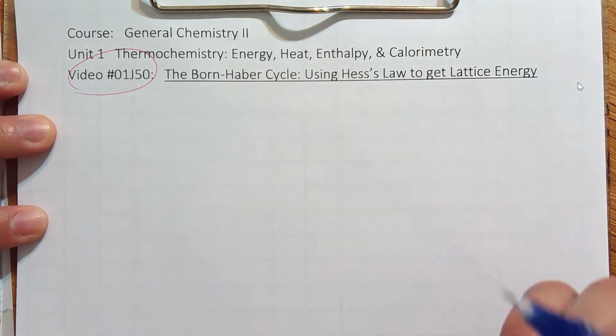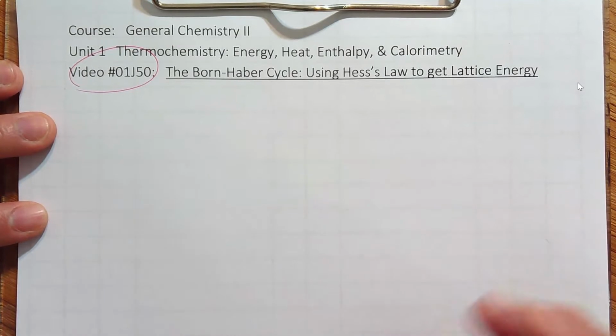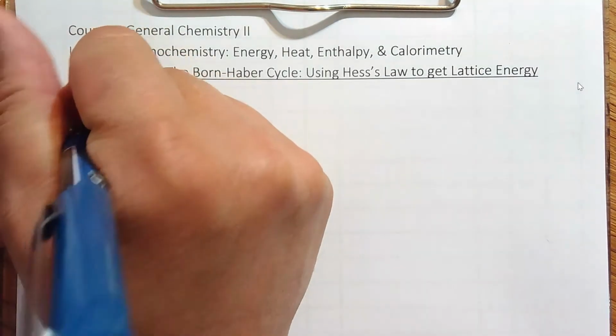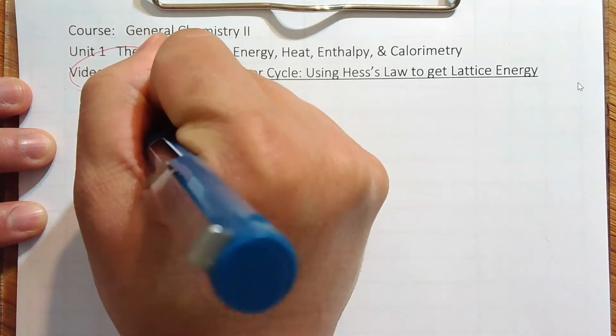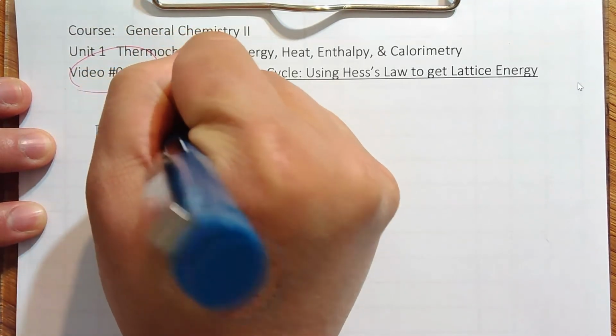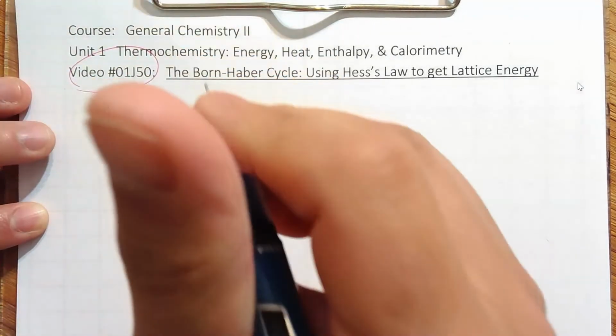So before we get to the setup of the Born-Haber cycle, let me describe what it's about. Born-Haber cycle. Okay.